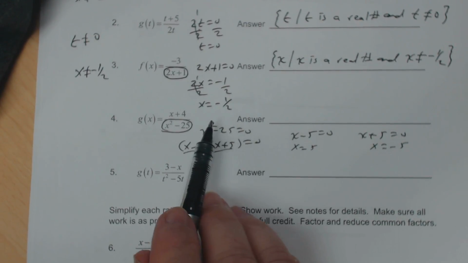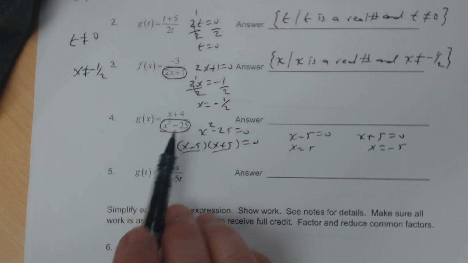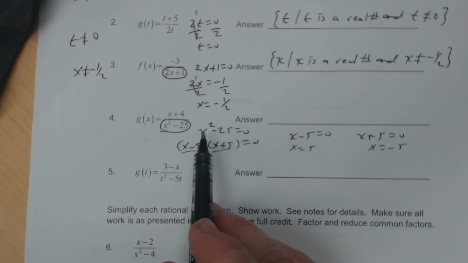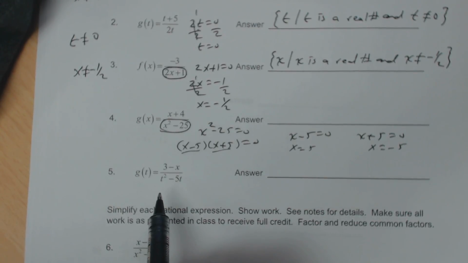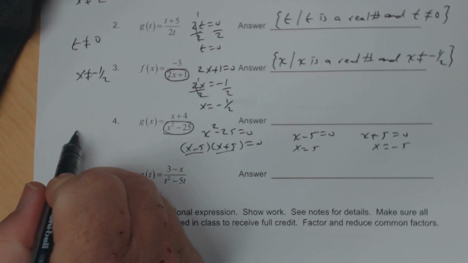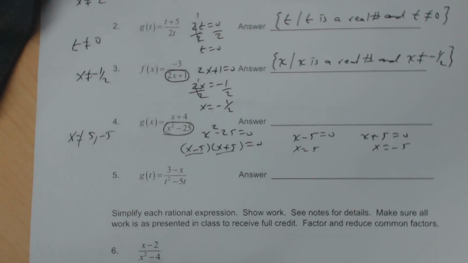And so 5 will make this denominator 0 because 5 squared is 25. 25 minus 25 is 0. Negative 5 makes this denominator 0 as well because when I square negative 5, remember that means negative 5 times negative 5, which is a positive 25. 25 minus 25 is 0.